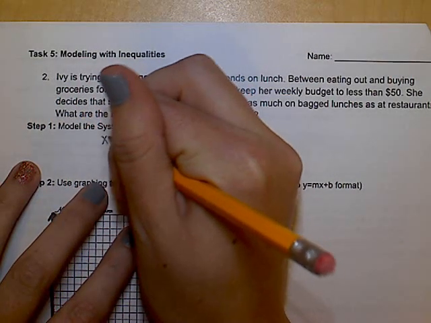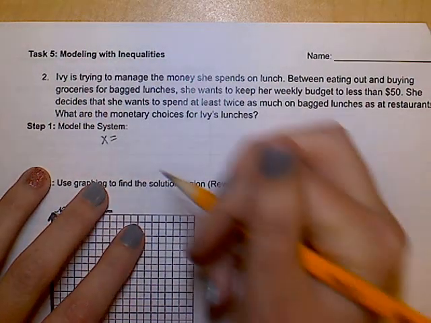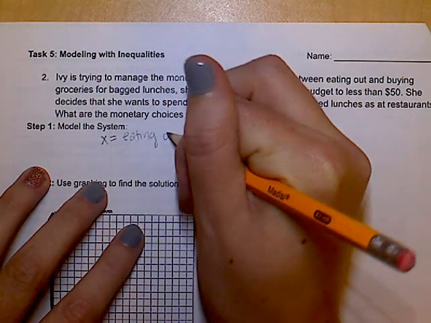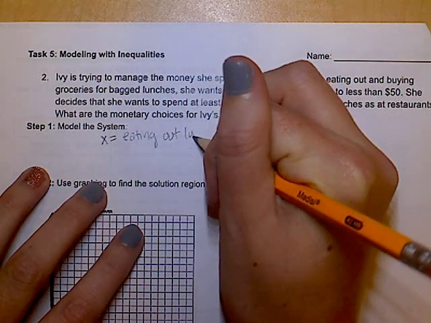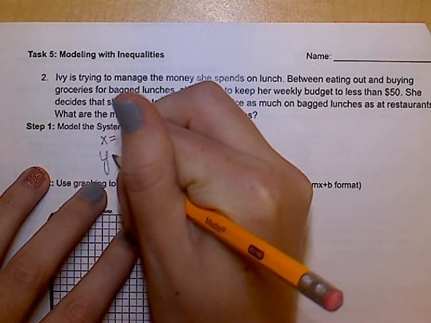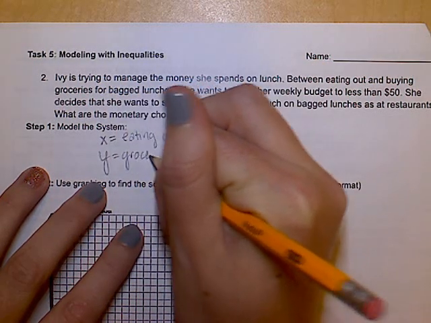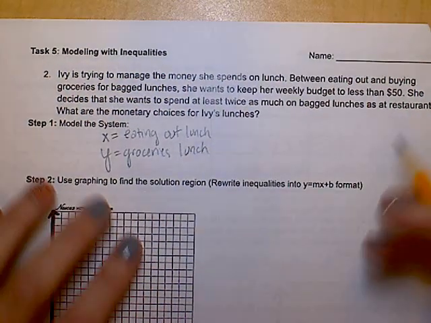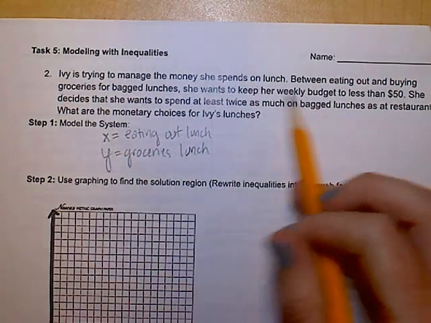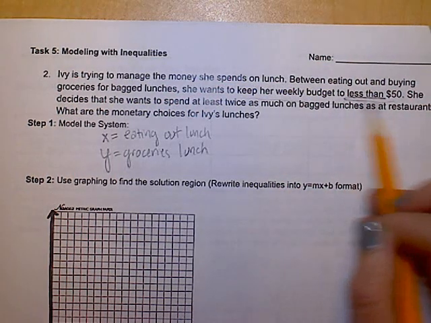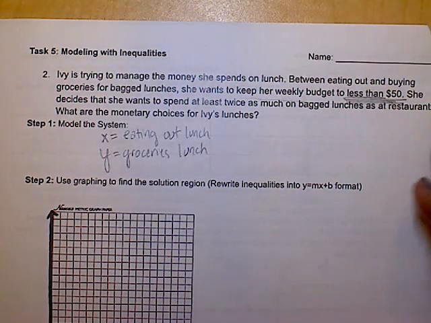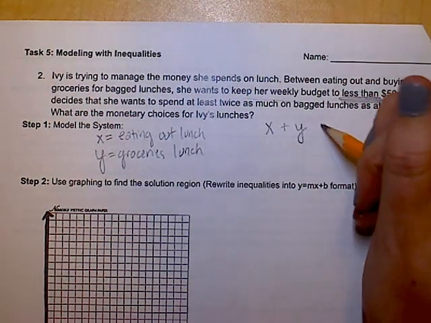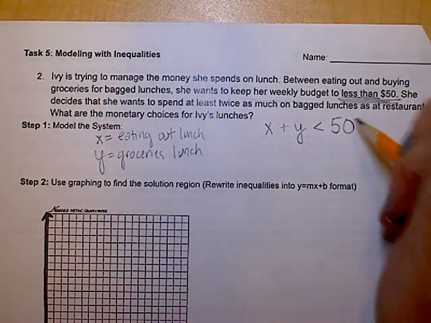Let's have X be our eating out lunch, and Y being our groceries, our store-bought lunch. And so if I were to write an equation, I want her to keep it less than 50, so it doesn't equal 50. It's x plus y is less than 50.